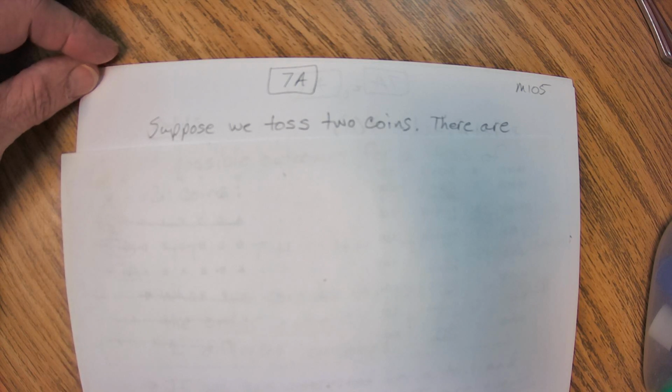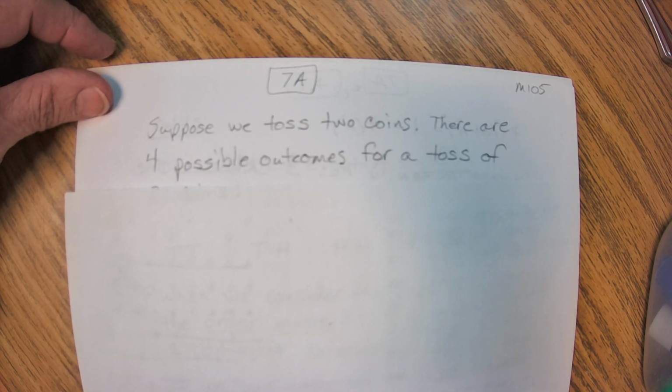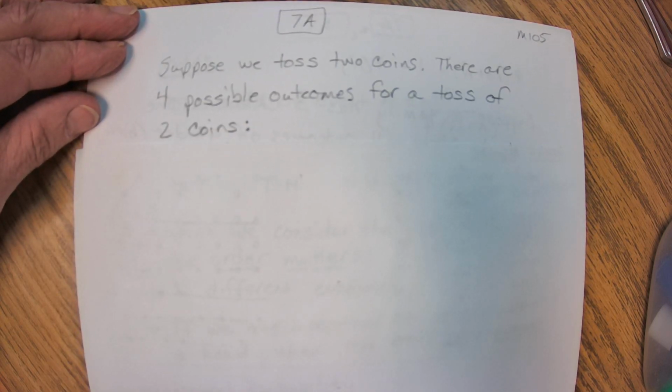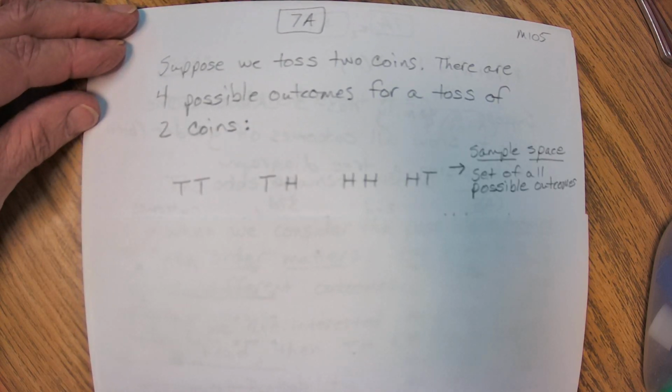Hey, this is Contemporary Math, Section 7A, and we're starting our unit on probability. So suppose we toss two coins, and there are 4 possible outcomes for a toss of 2 coins.